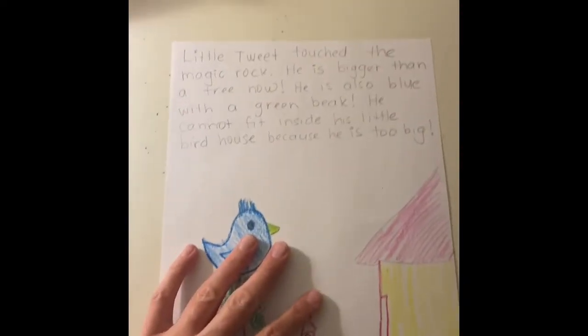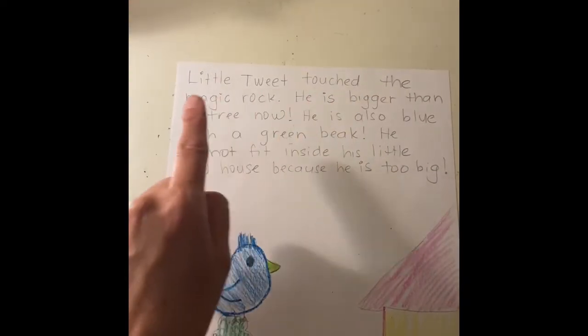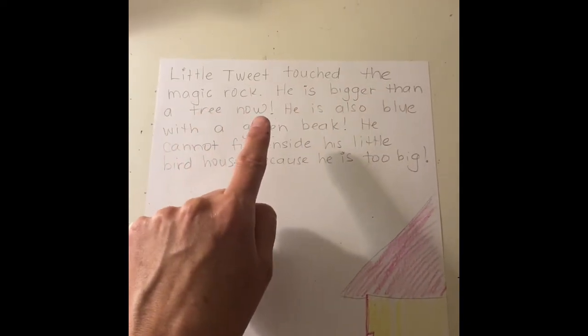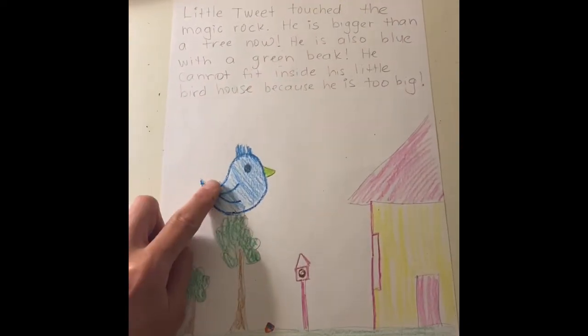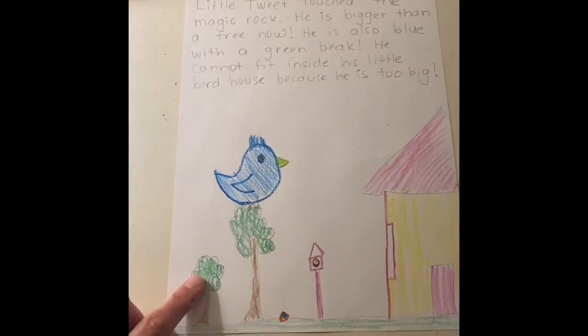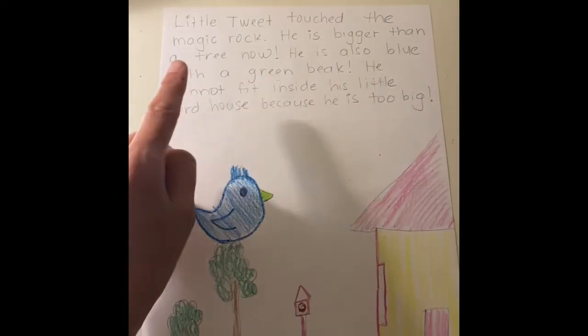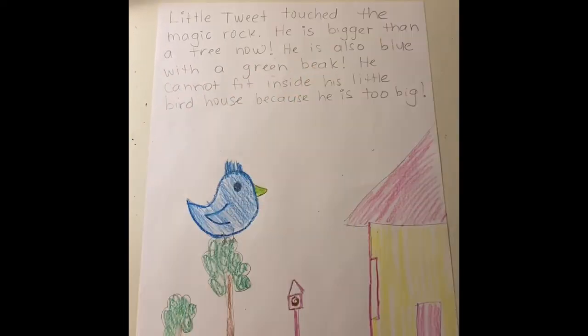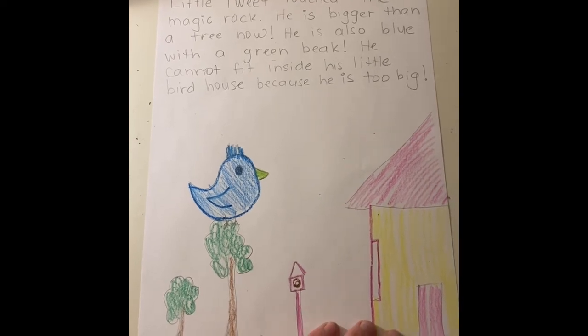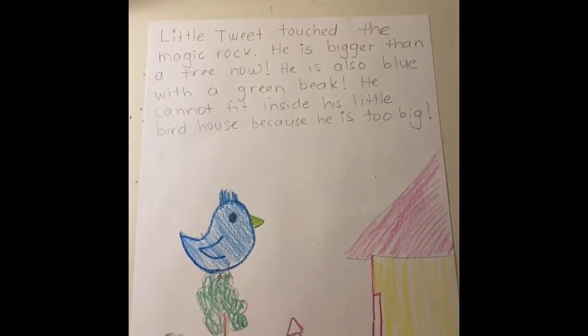So here's my story. Little Tweet touched the magic rock. He is bigger than a tree now. So I wrote how his size changed. And I also compared his size to a tree. He is also blue with a green beak. He cannot fit inside his little birdhouse because he is too big.